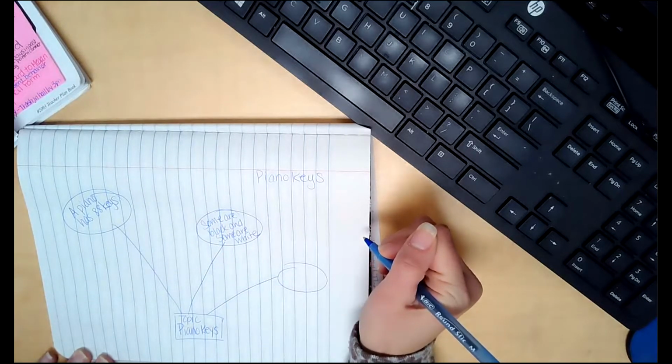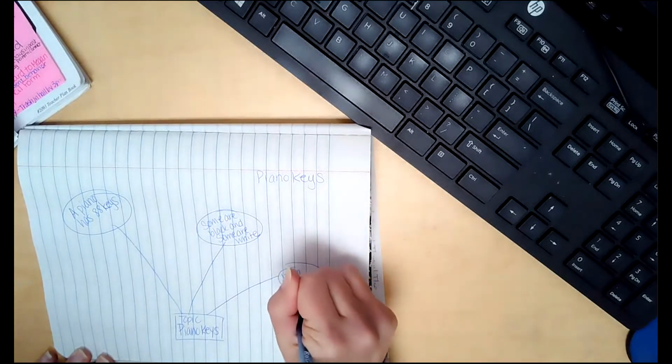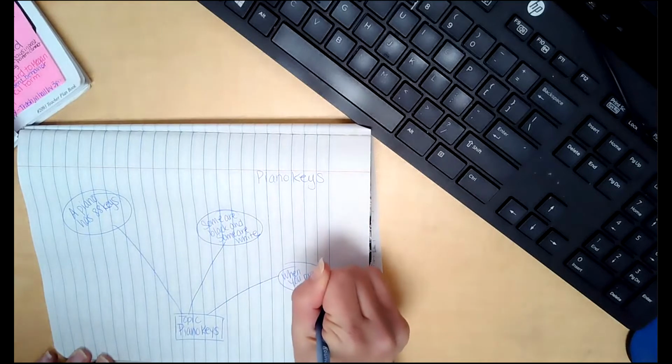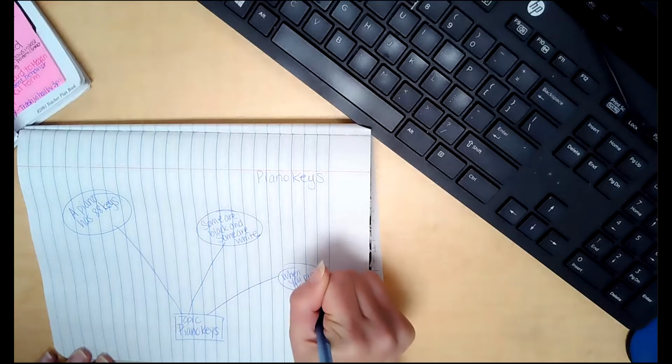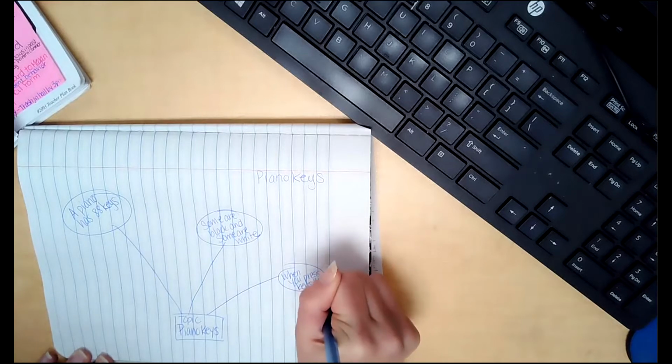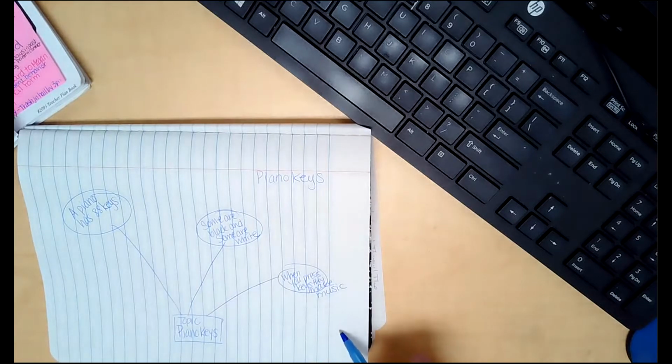Okay, and then when you press keys, they make music. So if I was just going to summarize this whole passage, I could just say piano keys make music.